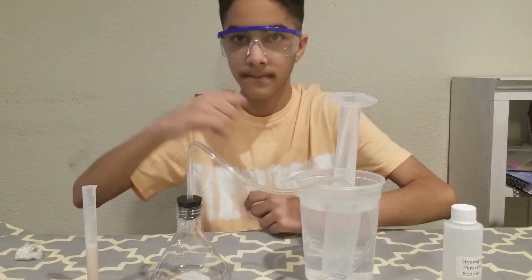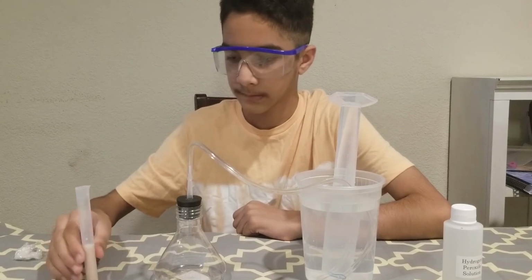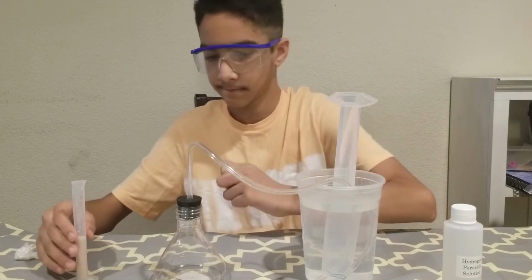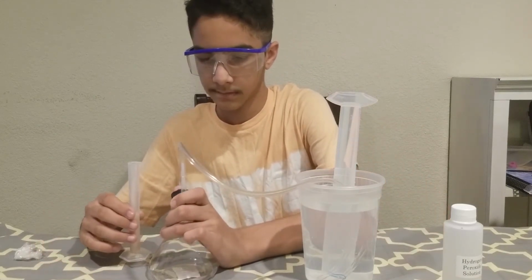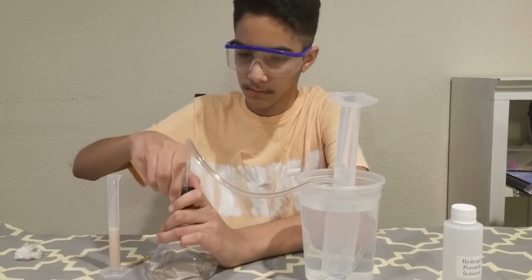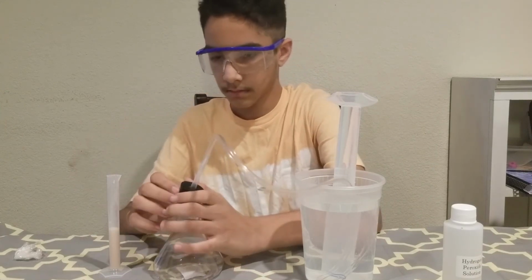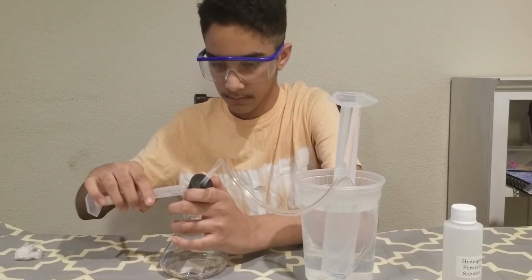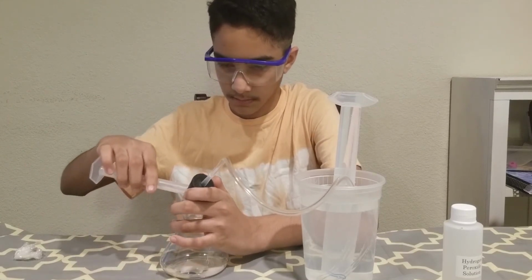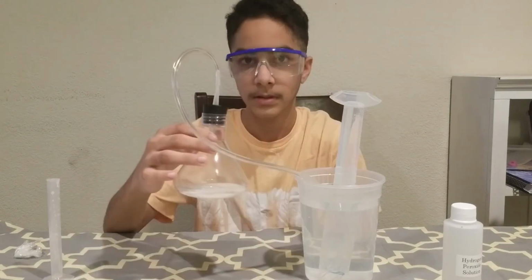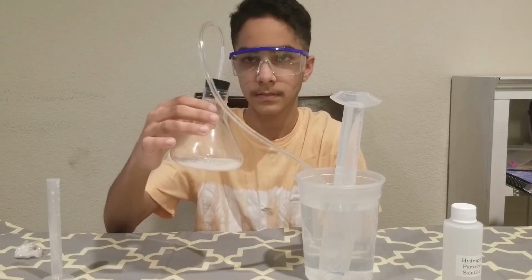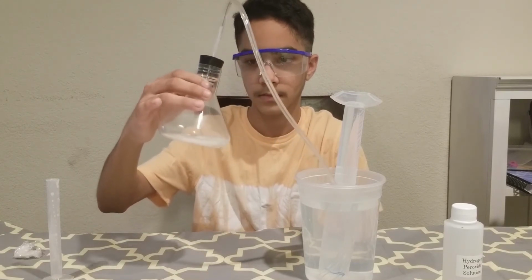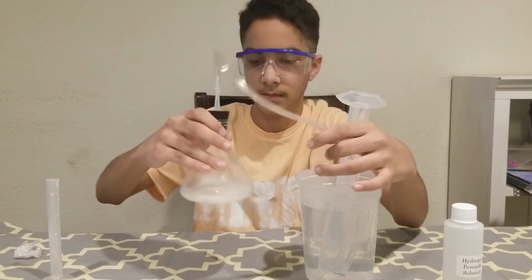Okay, Shahyan already has 5 ml of yeast solution in the 10 ml cylinder. And now Shahyan, go ahead, remove the stopper from the Erlenmeyer flask, but keep it in your hand. Your next step is going to be very quick. So pour the 5 ml yeast solution into the Erlenmeyer flask and quickly cap. Okay. You should immediately see some gas bubbles coming into the cylinder, and you can stir this solution. Yep, stir it.